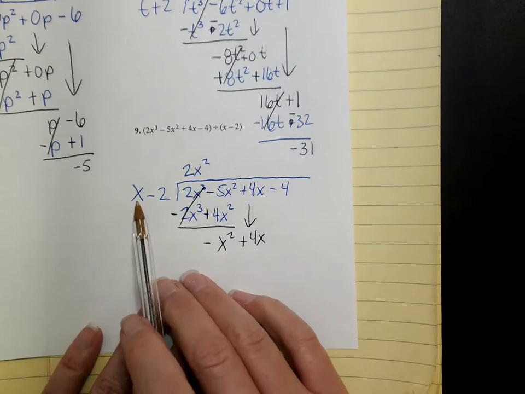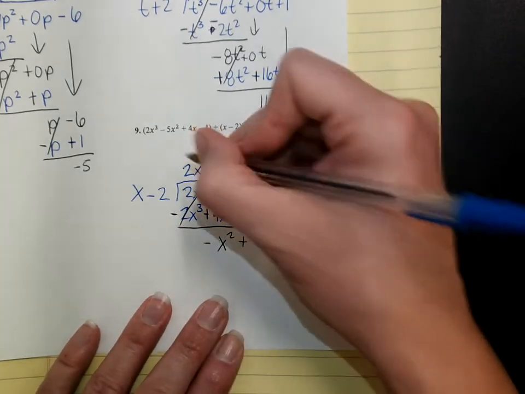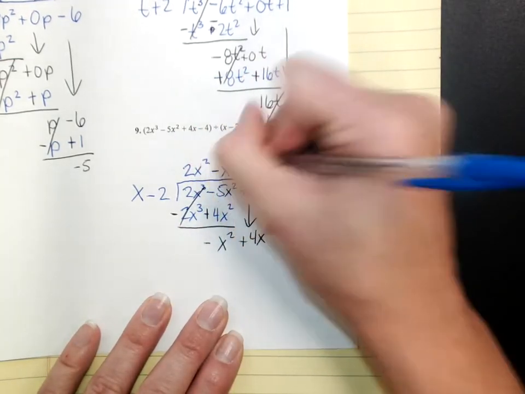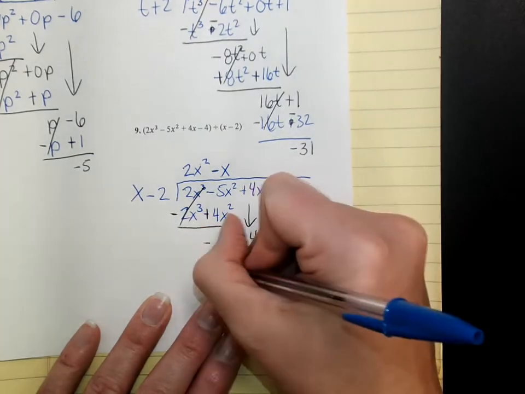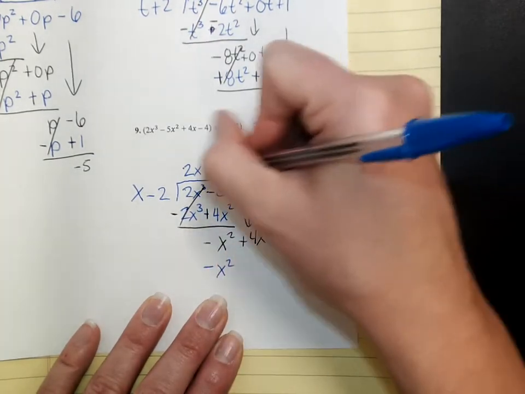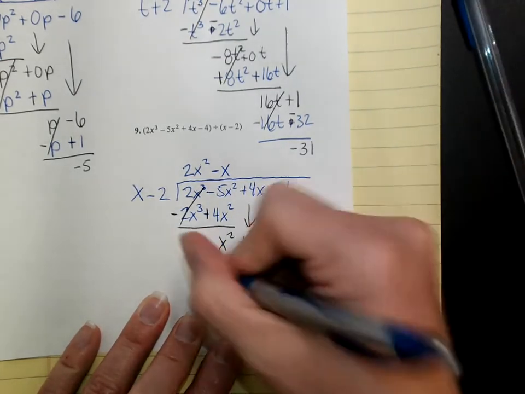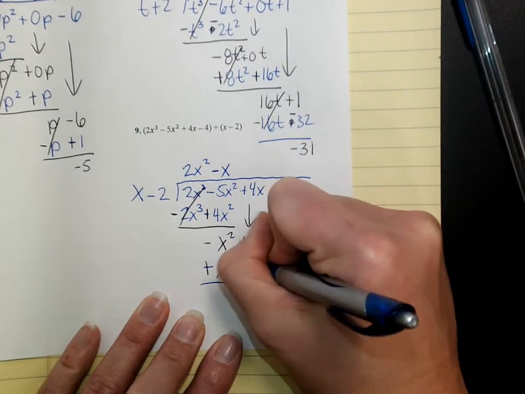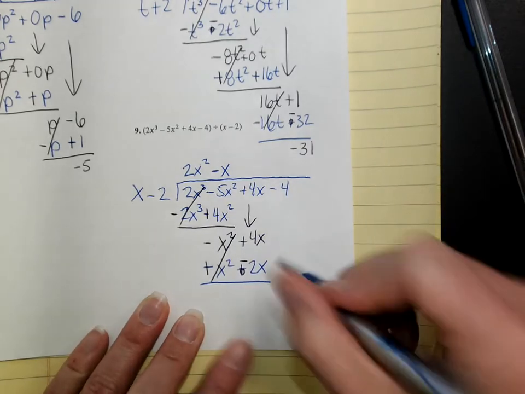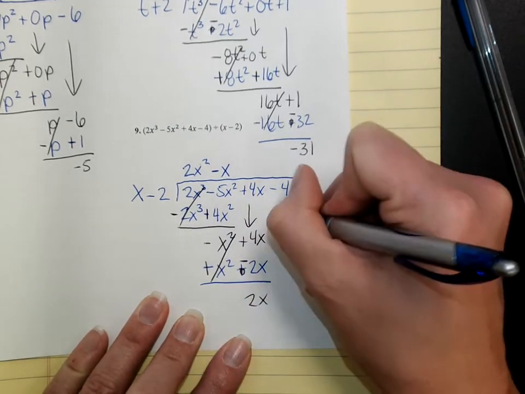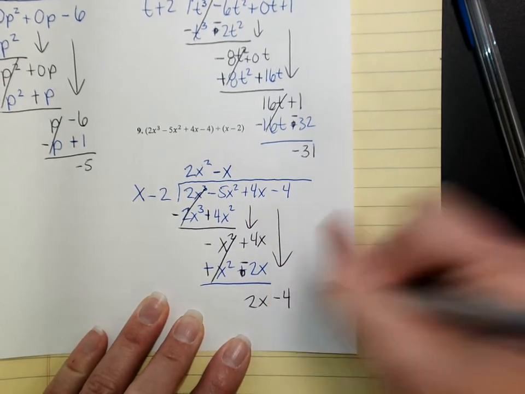What do I do to an x to make it a negative x squared? Multiply it by negative x. Negative x times x, negative x squared, negative x times negative 2, positive 2x. But again, you change the signs. When you change the signs, those cancel. You're left with 2x. I bring down my negative 4.